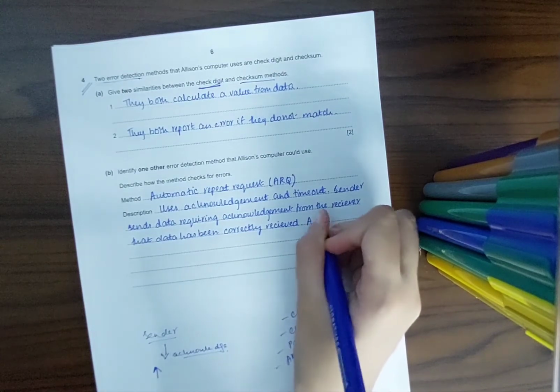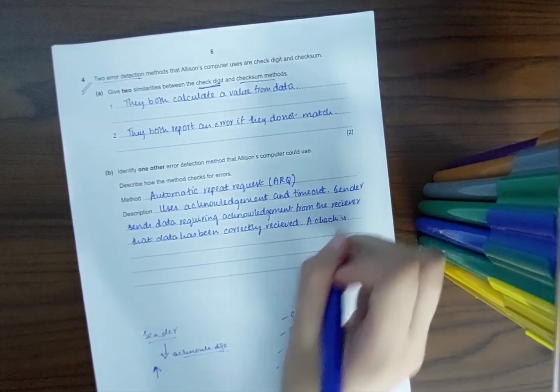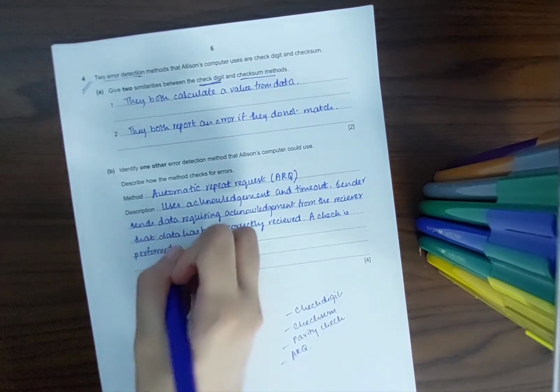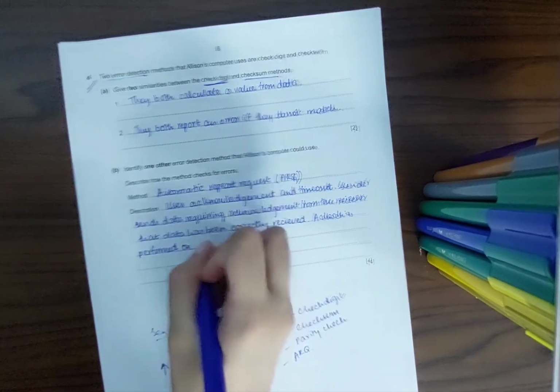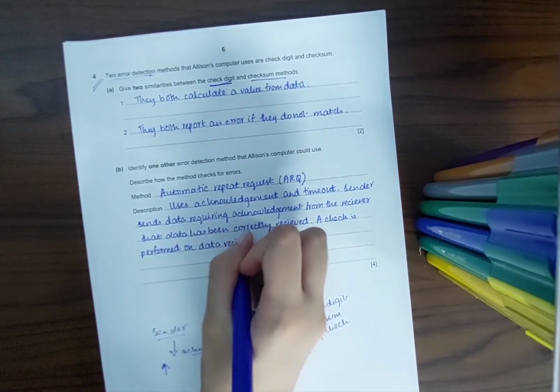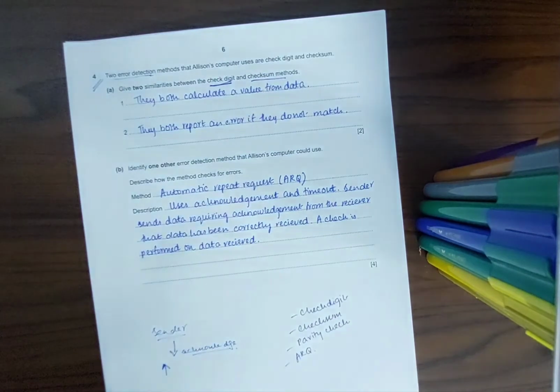A check is performed on the data received, and then the acknowledgement is sent.